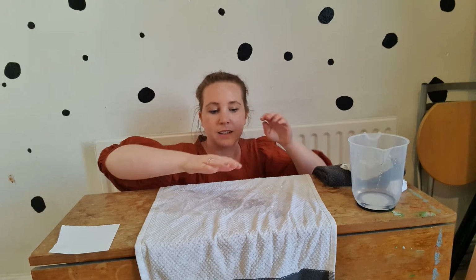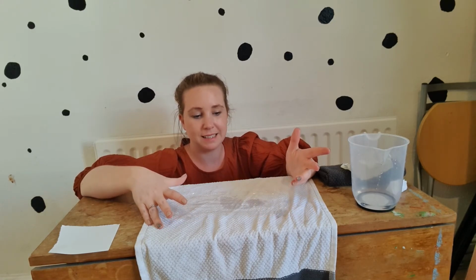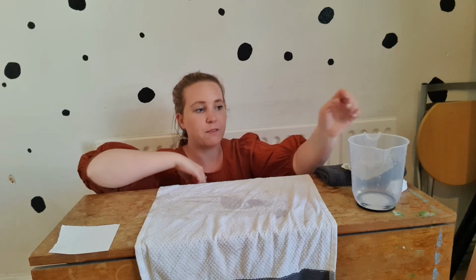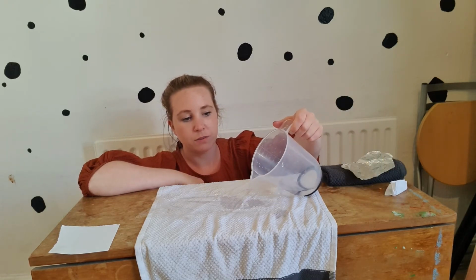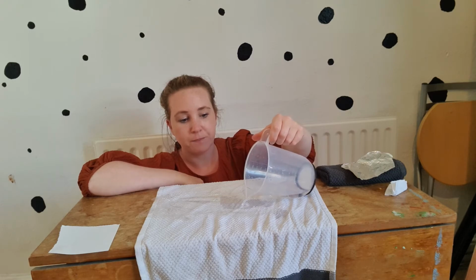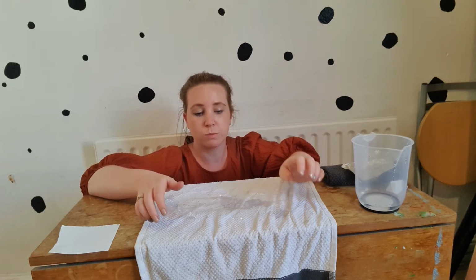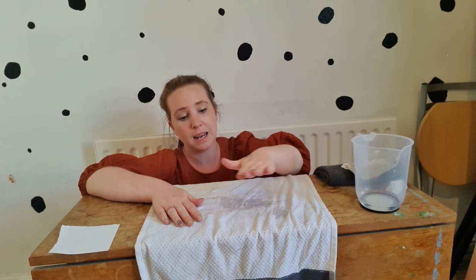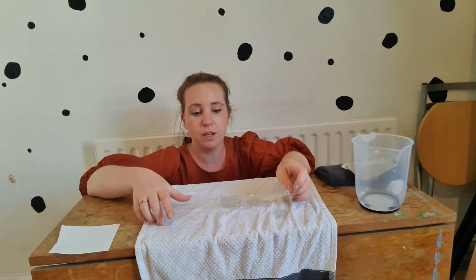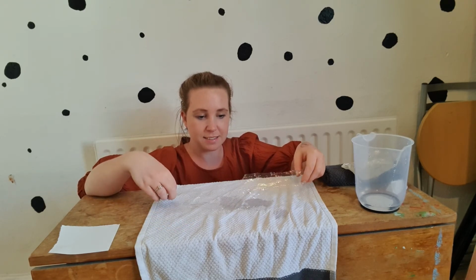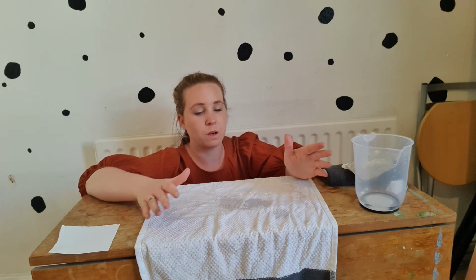And then finally, this was the favourite one. This is cling film or plastic. Again, they knew this from the previous experiment of testing whether it was waterproof or not. And this one, they all knew that it was not going to be absorbent. It was waterproof. It just, again, made a layer of water on top, a puddle on top. So the test of this was to test what materials were absorbent and what were not.